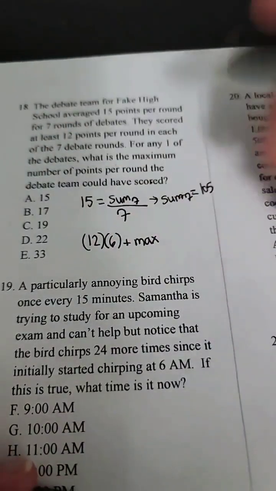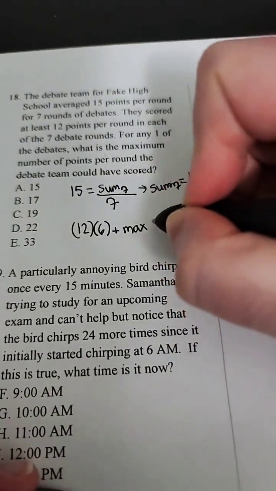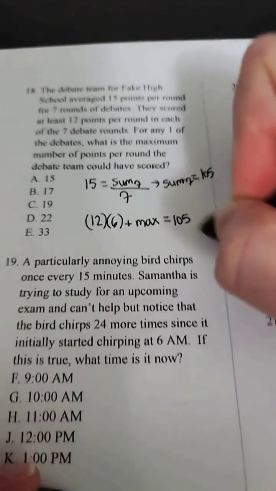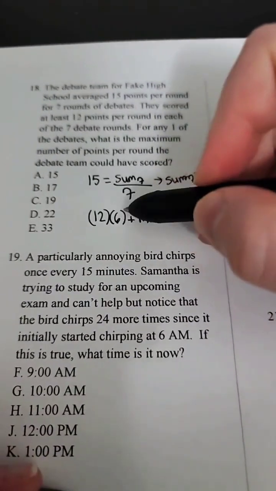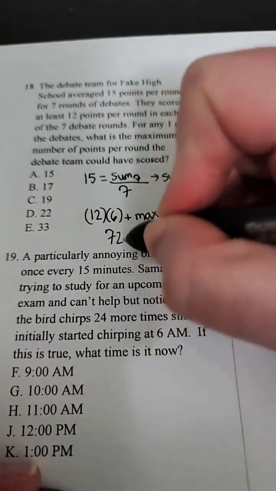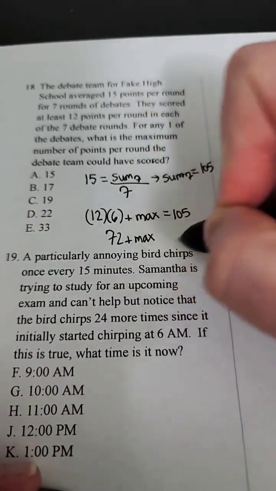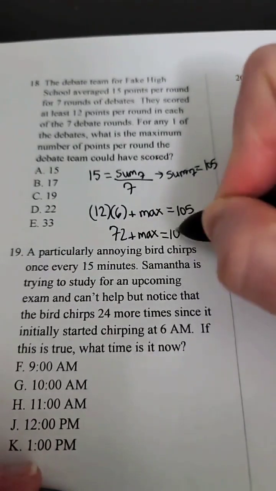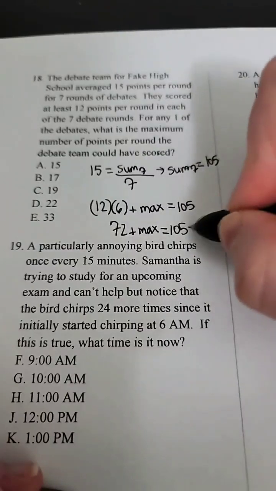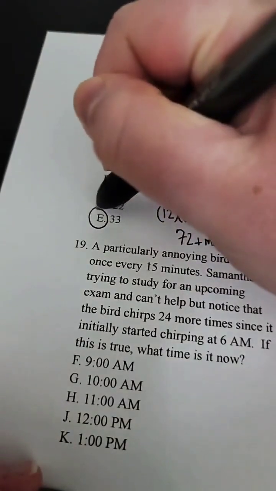It could be one of the 7 rounds for that max score. And then that needs to add up to 105. So we would do 12 times 6, which would equal 72, plus whatever that max is that we're looking for has to equal 105. So we're going to subtract 72 from each side, and when we do that, we get that the max is 33, so that would be E.